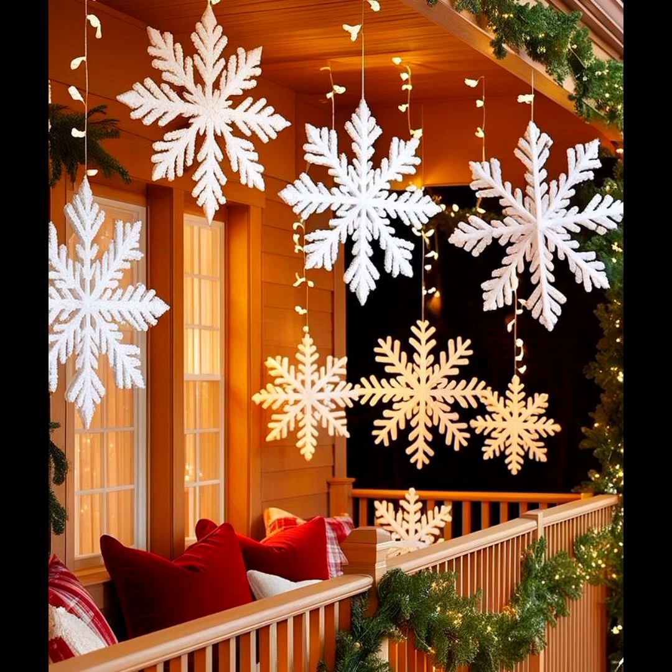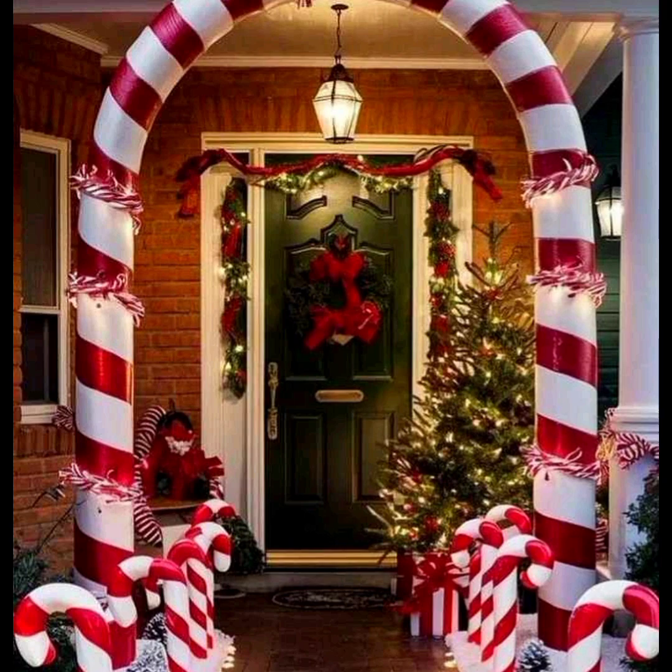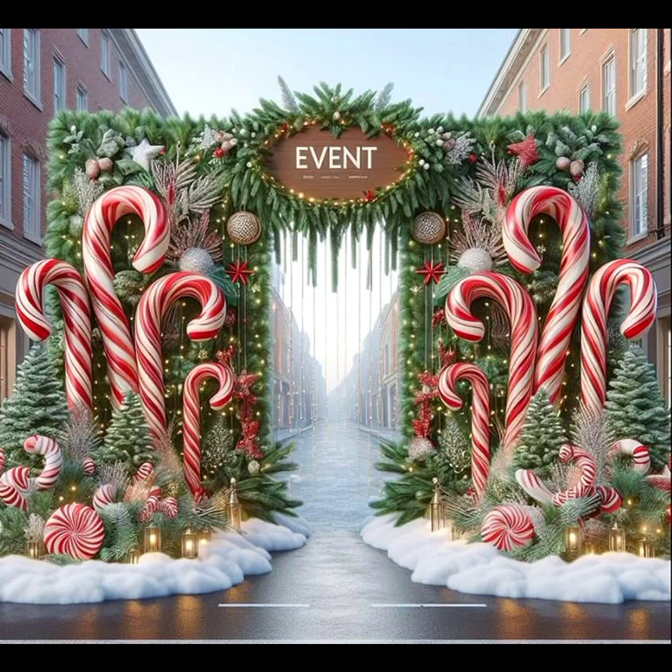Create a festive atmosphere with Christmas music and decorations. Get creative and have fun with your Christmas decorations. Make your home a winter wonderland.